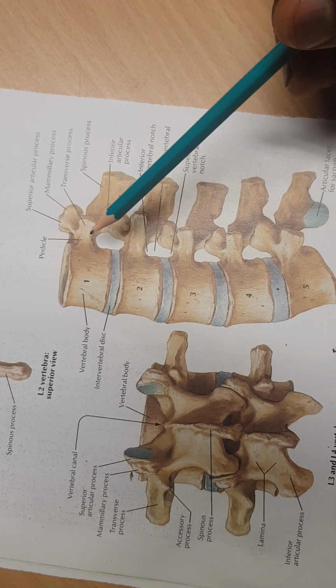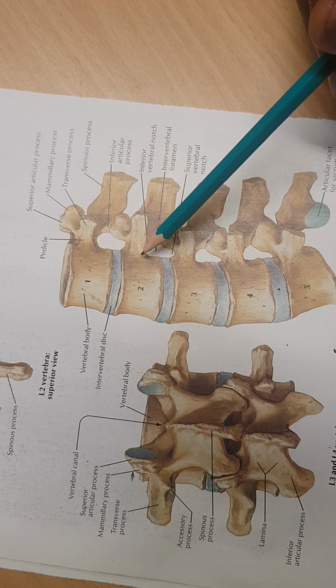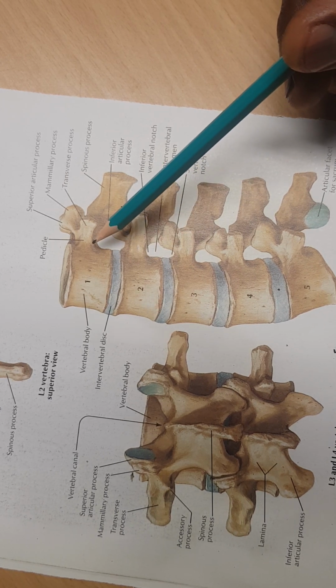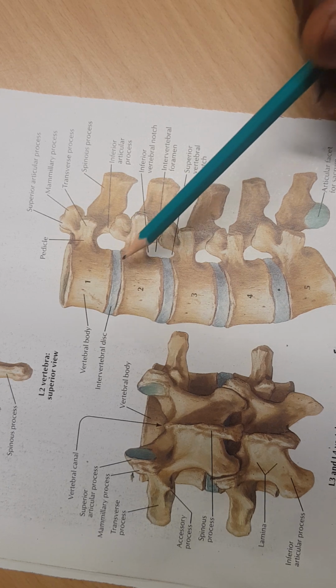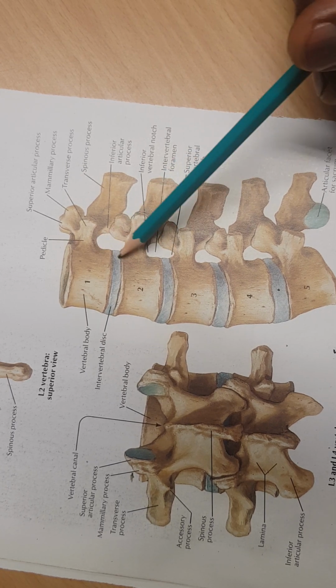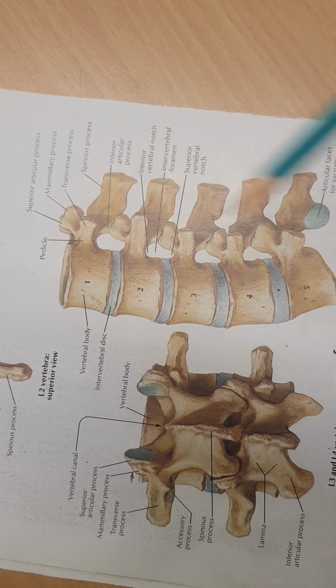Or if you speak about the motion segment, what is the motion segment? A motion segment is 2 vertebrae and the disc in between. Therefore, L1 and L2 and the disc in between are called the motion segment.